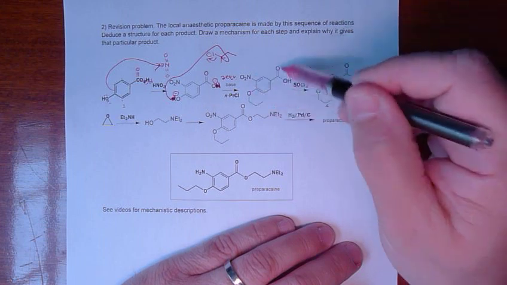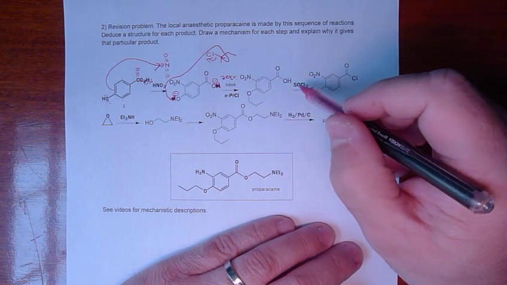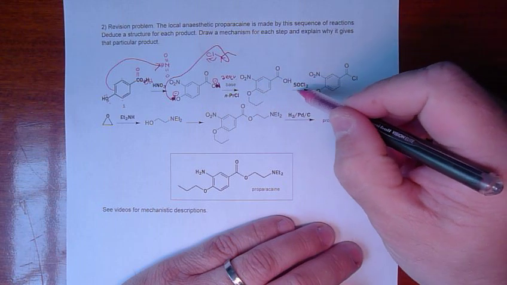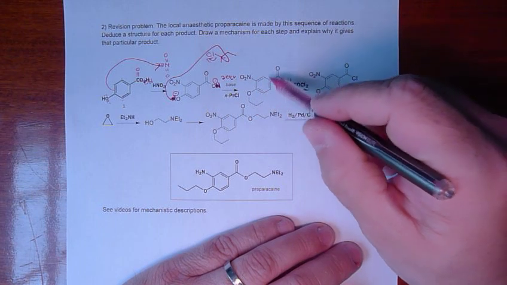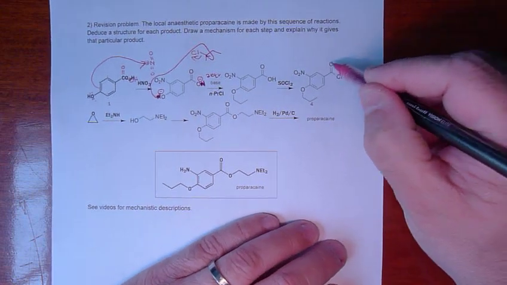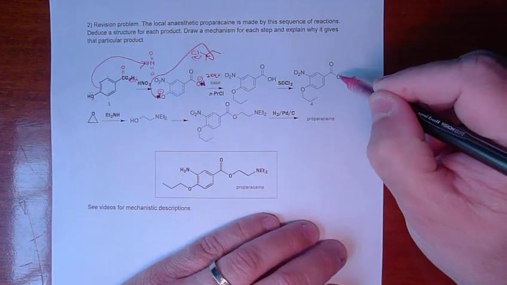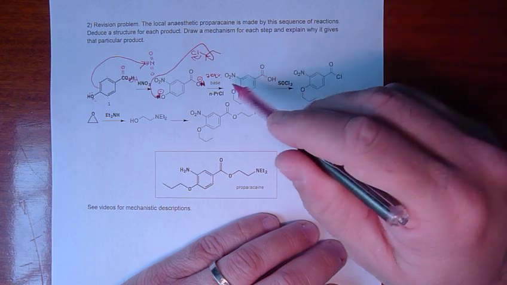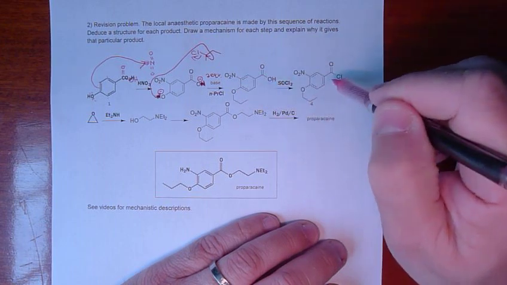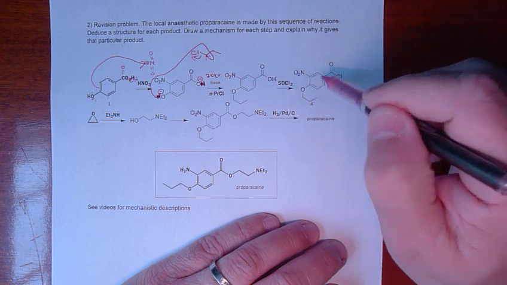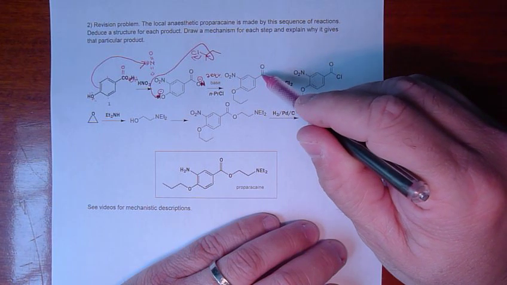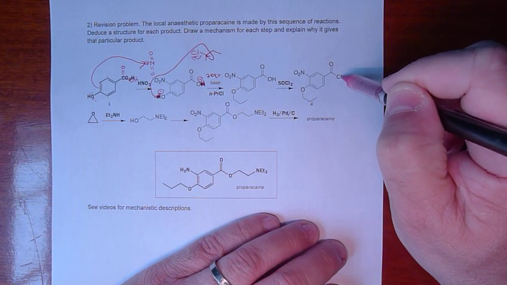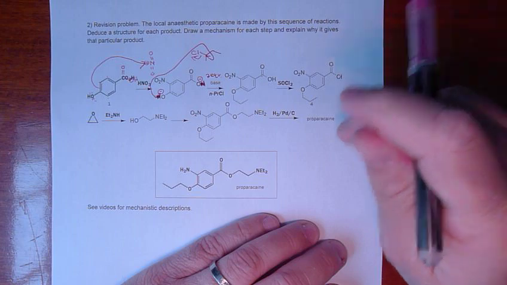So then we get to this molecule, and then treatment of this with thionyl chloride. That is the standard reagent that is used to take a carboxylic acid and convert it to an acid chloride. Right, and this is your very standard mechanism for thionyl chloride converting carboxylic acids to acid chlorides, and you can look up that mechanism.